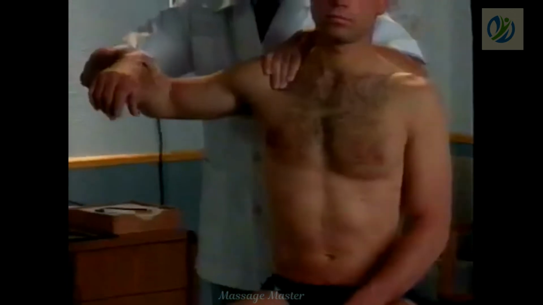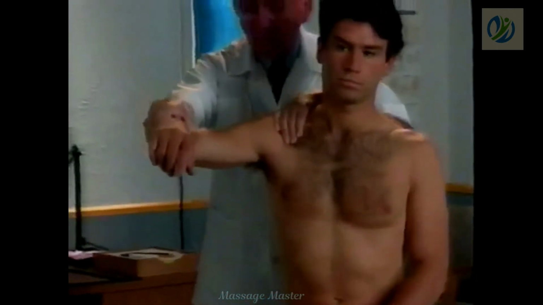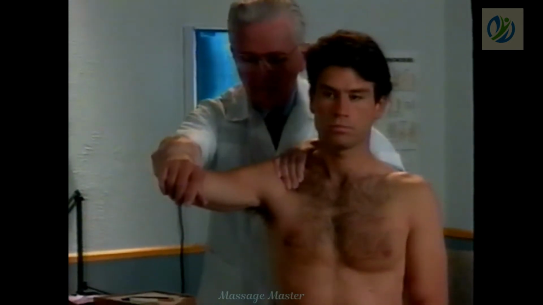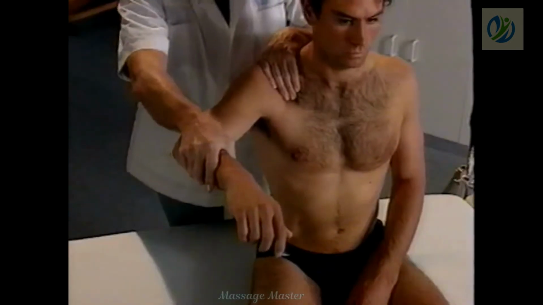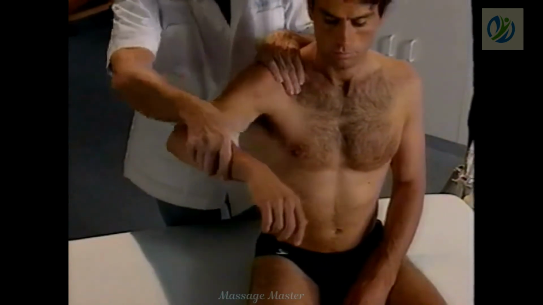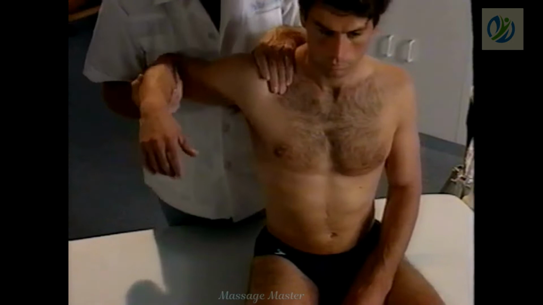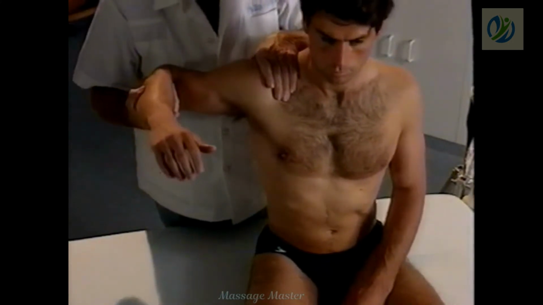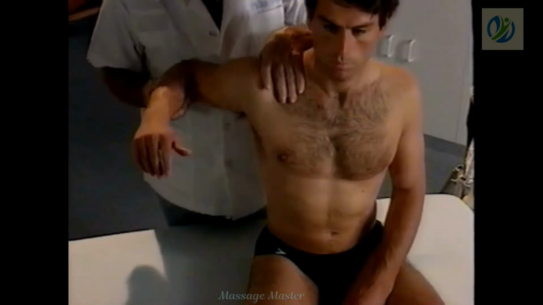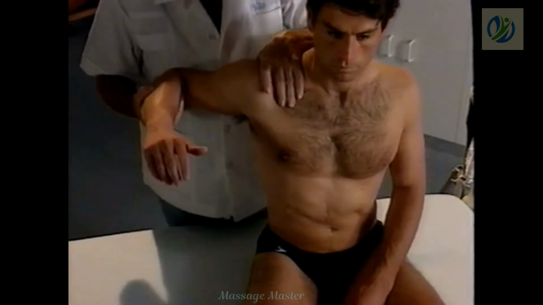In horizontal flexion, pull your elbow back to me, stop, again, stop, again, stop. Horizontal extension, pull your elbow forward, stop, pull, stop, and pull, stop.